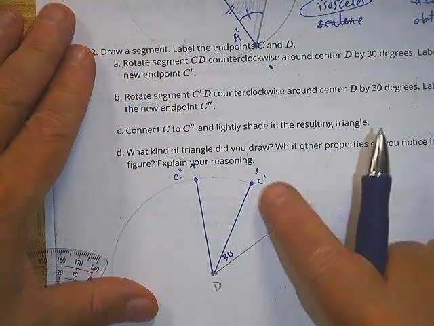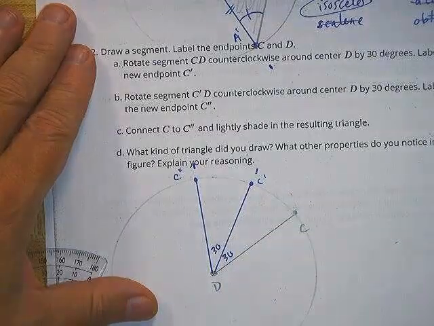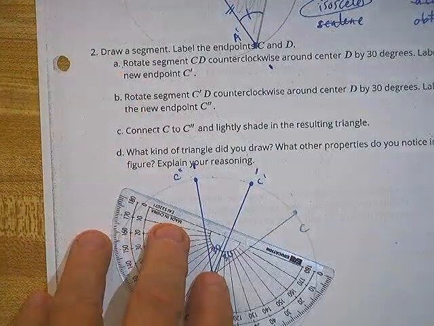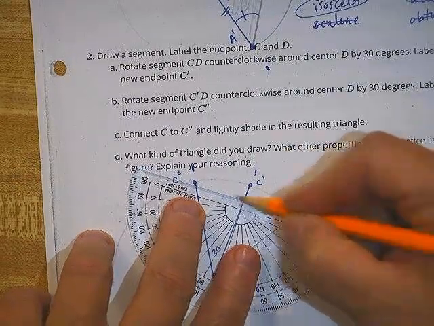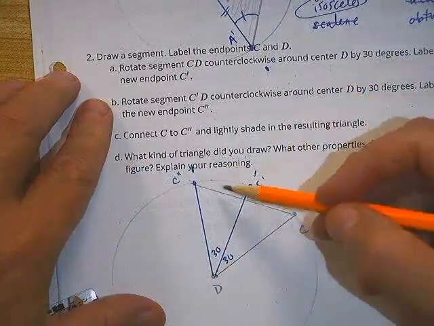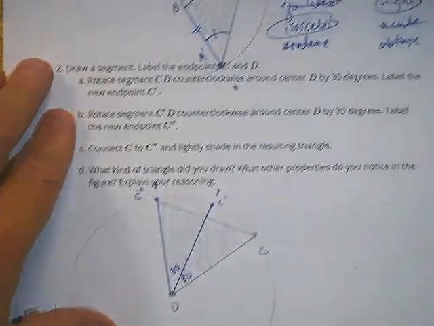So C prime first time, C double prime second time, again another 30-degree angle. And then it asks you to draw in C double prime. Lightly shade the triangle, and indicate what kind of triangle it is.